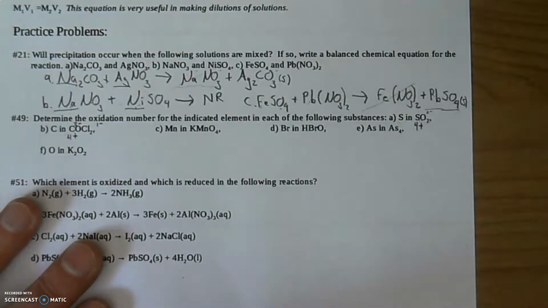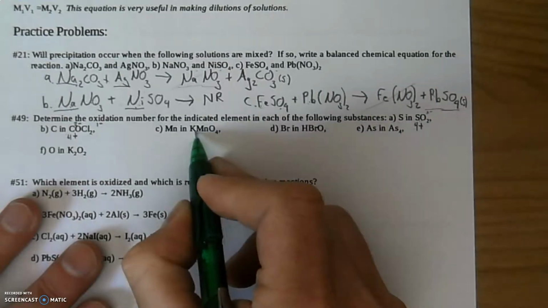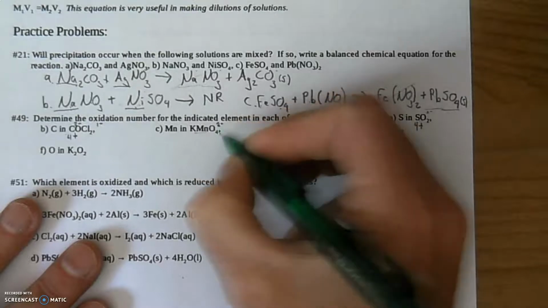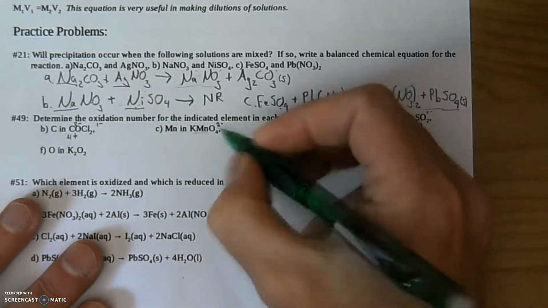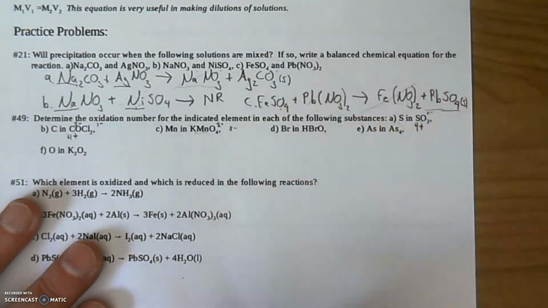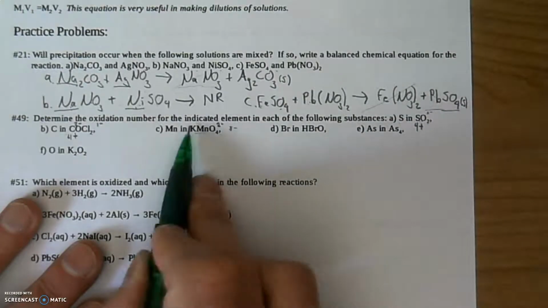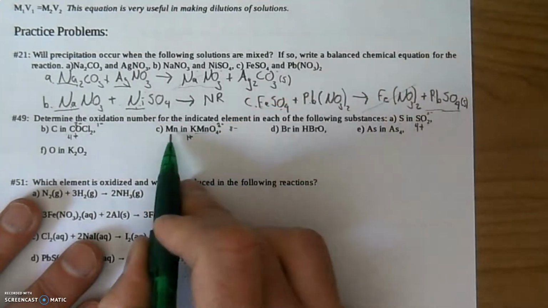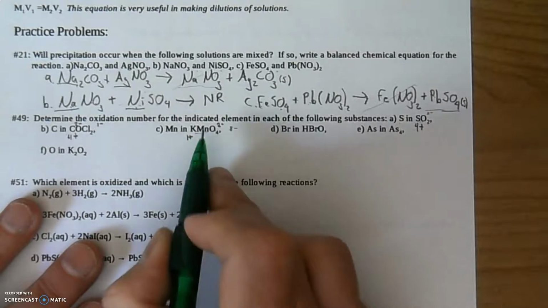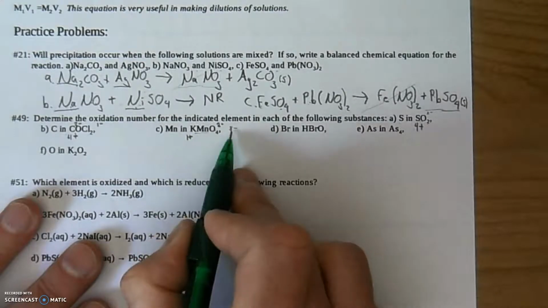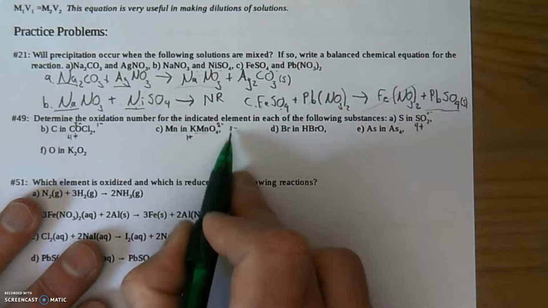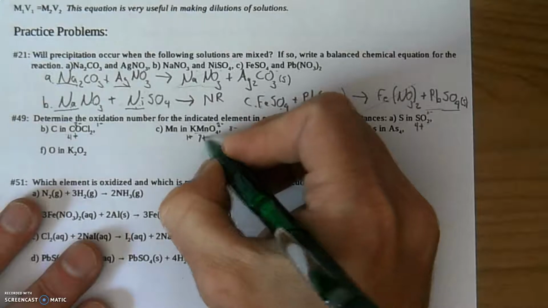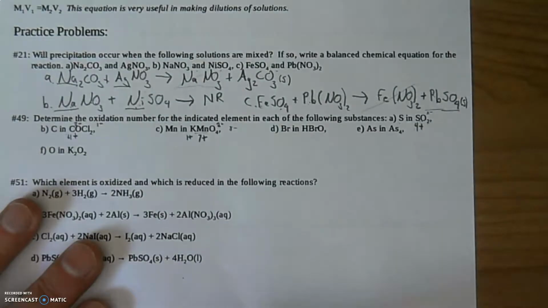Okay? C, we want to know manganese. Oxygen, 2- each, and I have 4 of them, so I'll hold that in your head, 8-. Let's write over here, 8-. Group 1s in a compound are always going to be 1+. So for this whole compound to be 0, manganese has to make up the difference. So 8- plus 1, 7-. Manganese has to be 7+ to make up the difference.